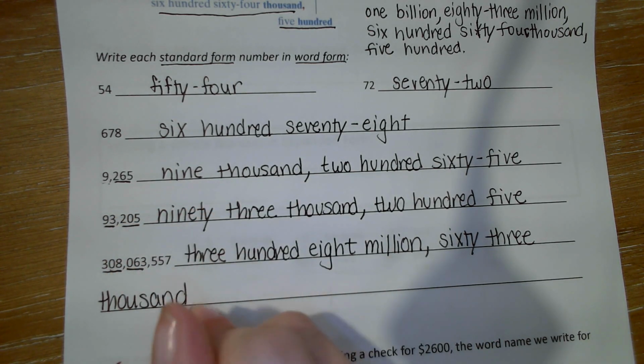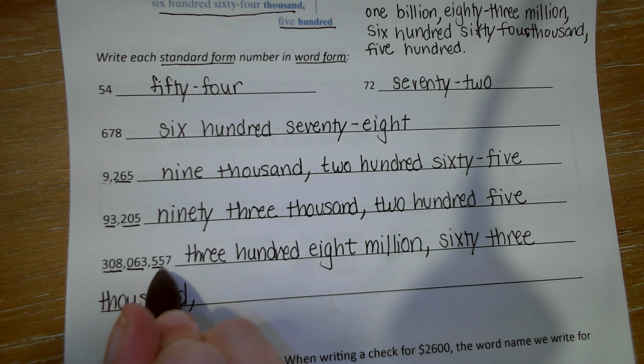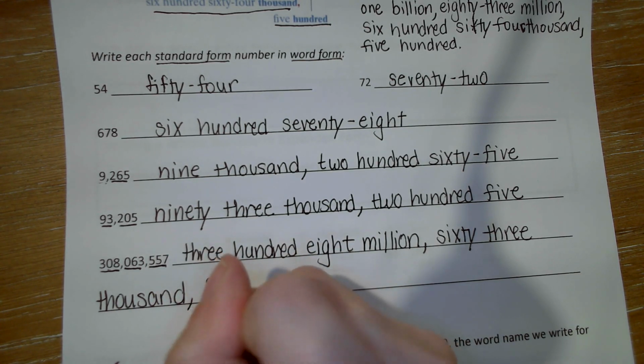Now there's a comma, so we put our comma and we move over to the next period, the ones period. So I'm not going to write the period name this time because now I'm in the ones period. So I'm going to just read my number, 557. So that's what I'm going to write.